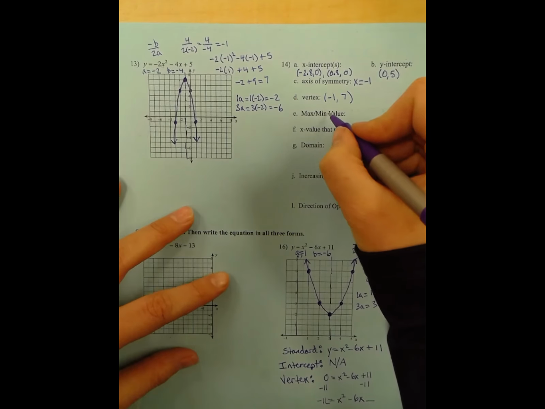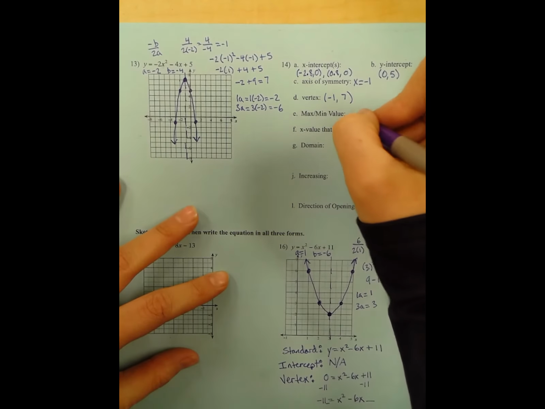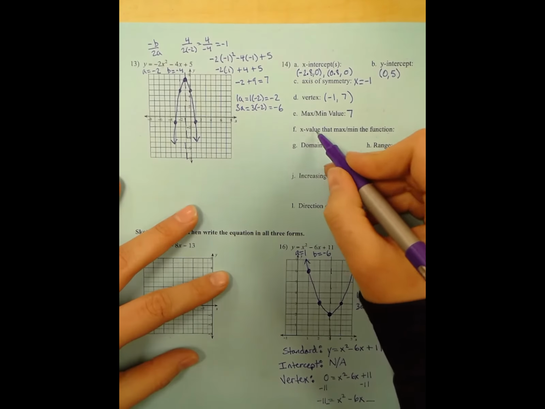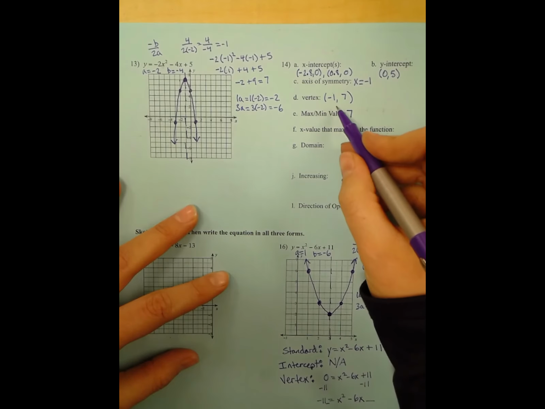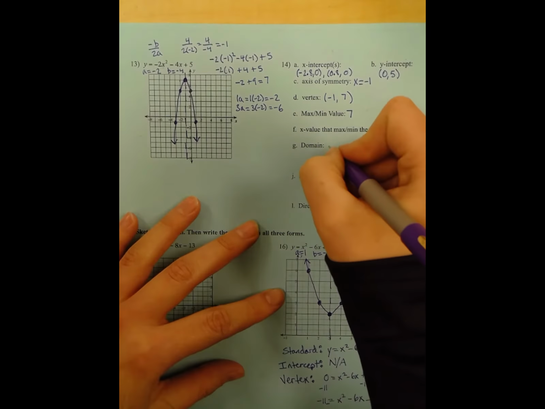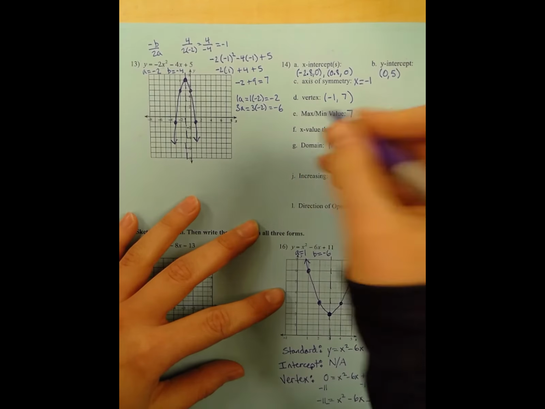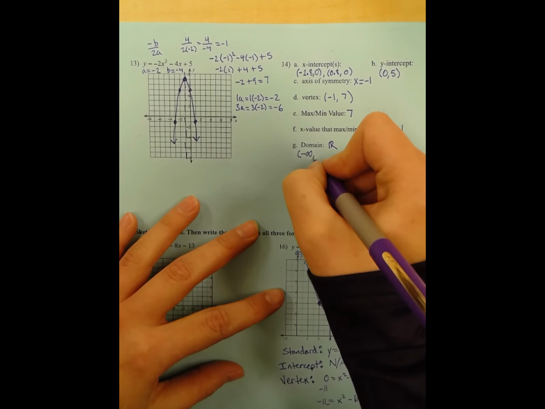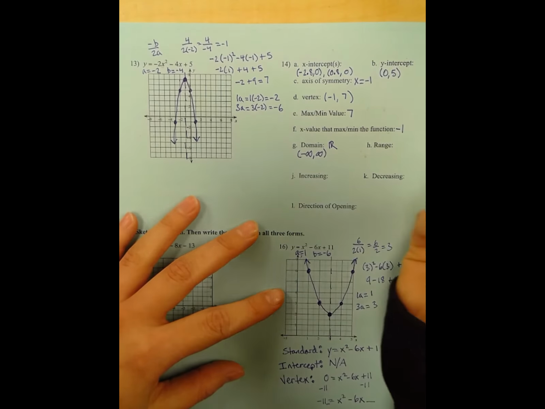The max or minimum value is just the y-coordinate of the vertex. That's going to be 7. And the x value, you guessed it, the x value of the vertex. Domain for a parabola, you can write it as all real numbers. You can write it as -infinity to +infinity.